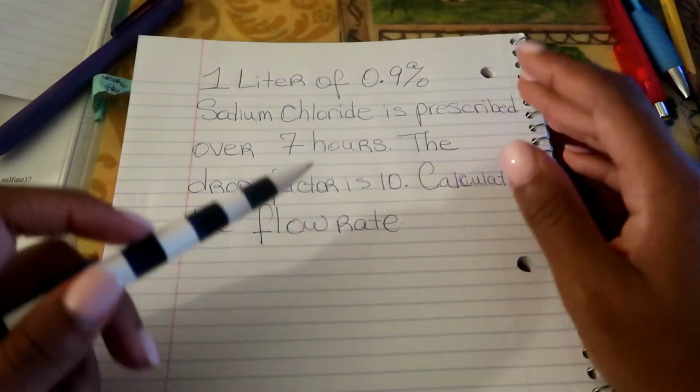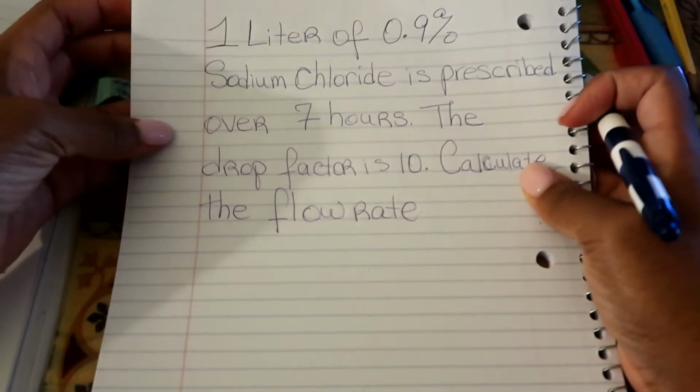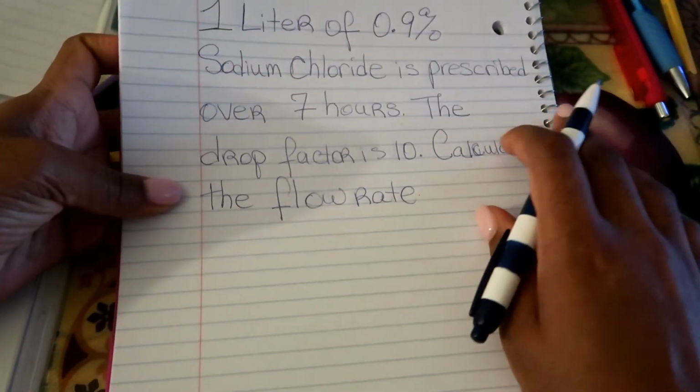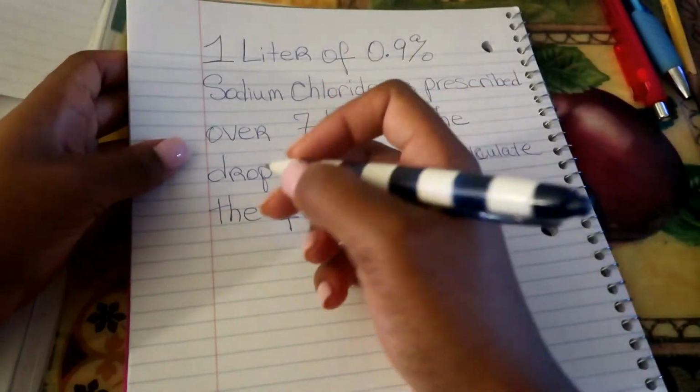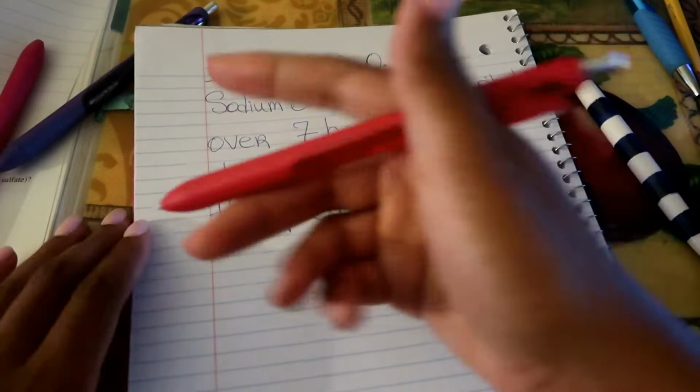So the first thing you want to know when solving a problem like this is that there is a formula to it that you must memorize. The formula that you will be using to solve this problem is, I'm going to use a red pen so that you know to memorize it.